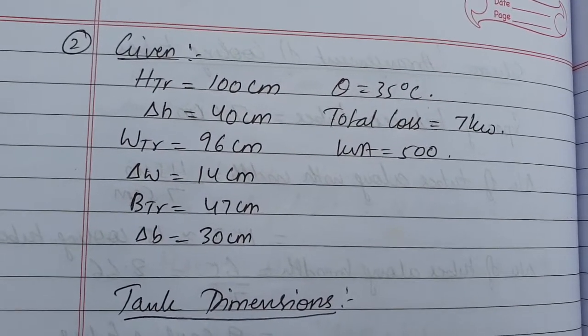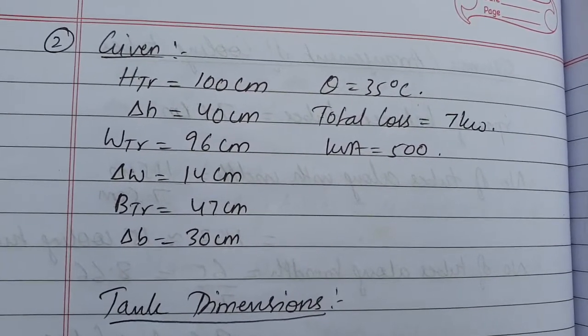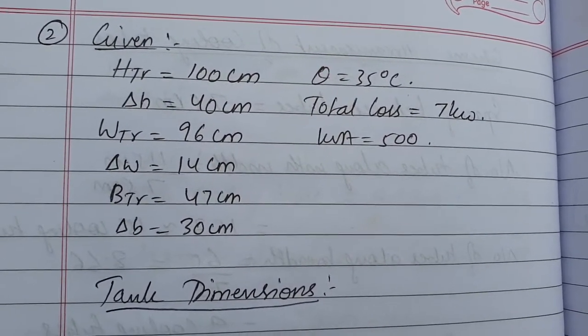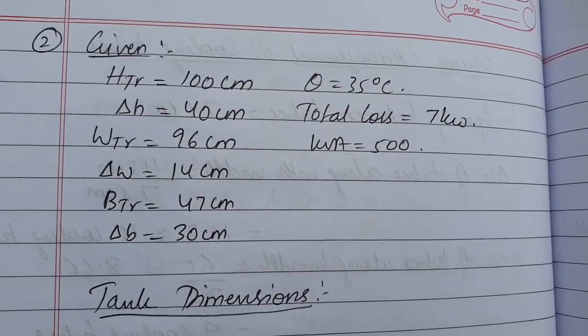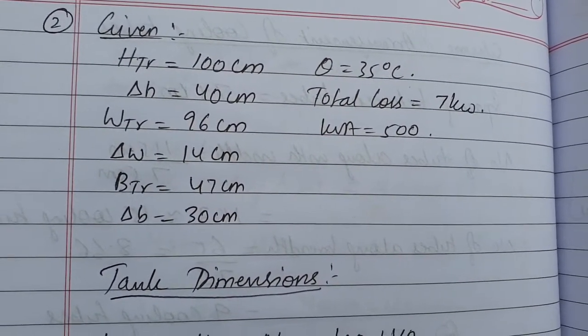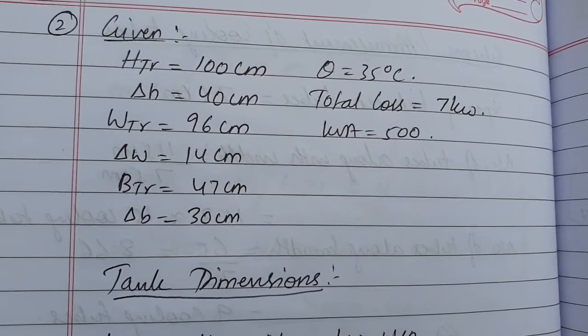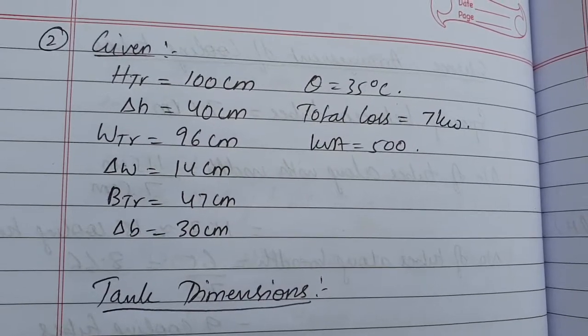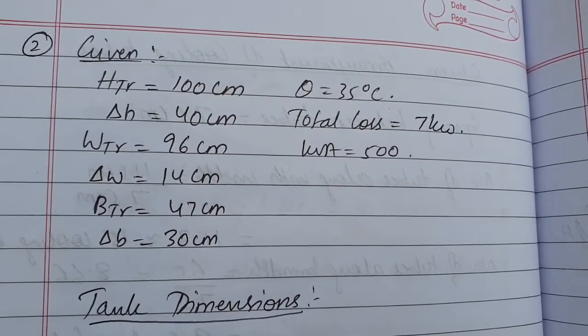Write down the given things. Height of transformer is 100 cm. Clearance along height 40 cm. Width of transformer 96 cm. Clearance along width 14 cm. Breadth of transformer, that is BTR, 47 cm, and clearance along breadth delta B 30 cm.